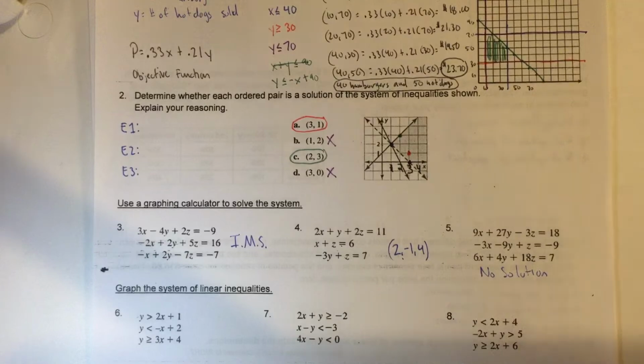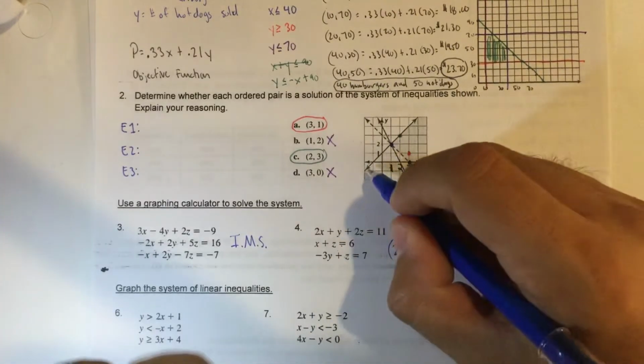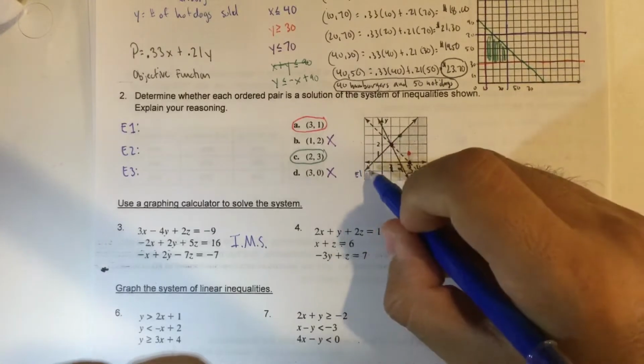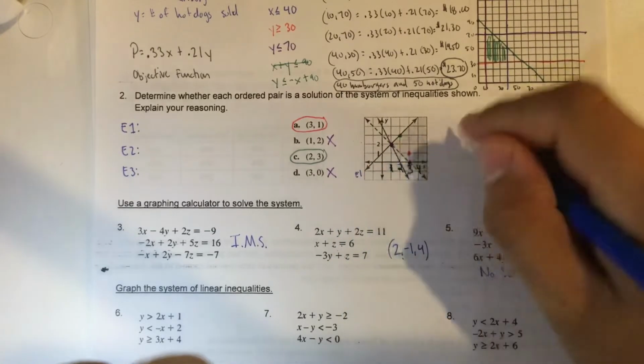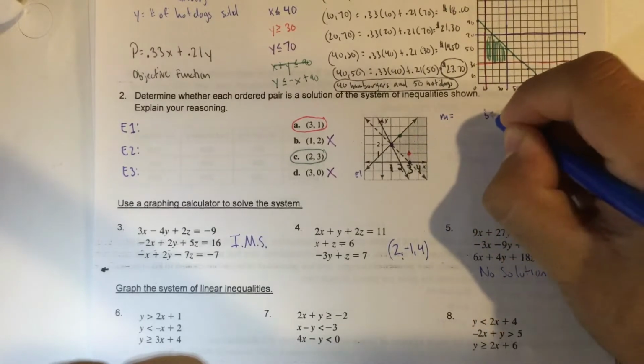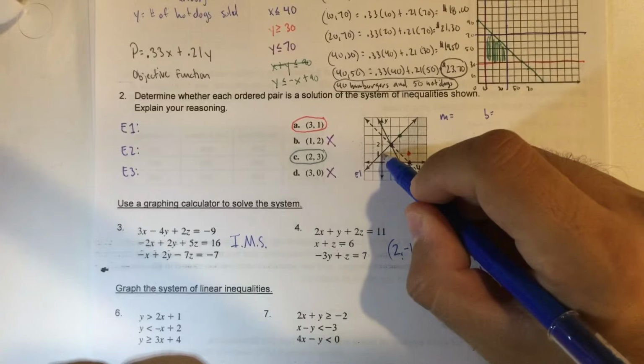Alright, next thing, we'll come up with the equations. We'll start with this solid line right here. So we can see that the y-intercept, so let's put slope and y-intercept. So the y-intercept we can see is at 1.